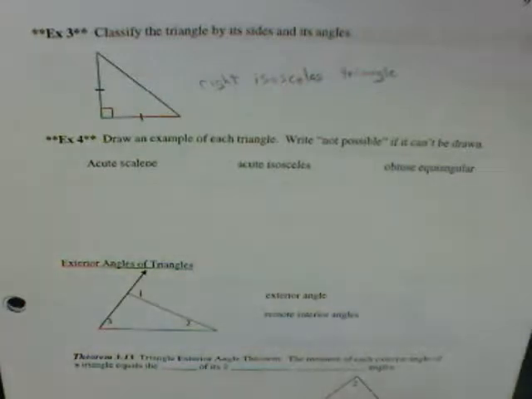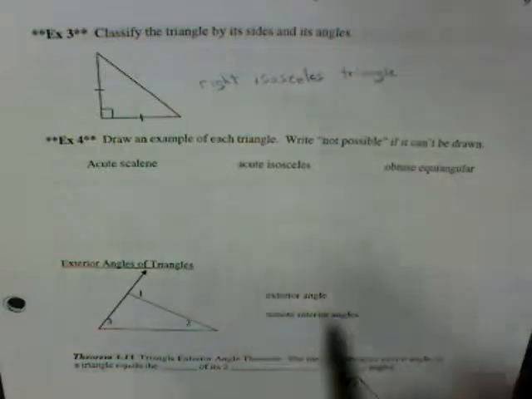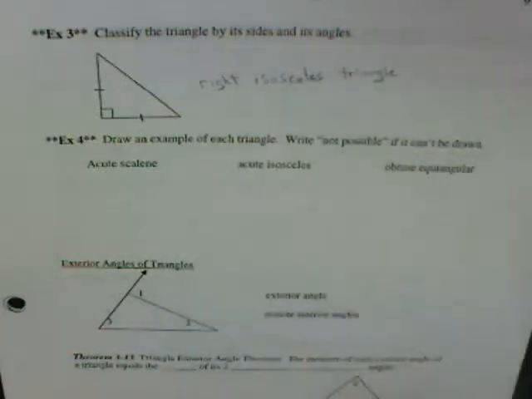Okay? Example 4, I want you to draw an example of each kind of triangle. If it's not possible and it can't be drawn, just write not possible there. So again, we're going to get you to pause the video here and draw an acute scalene triangle right here, an acute isosceles triangle here, an obtuse equiangular triangle here, and if any of them are not possible, just go ahead and write not possible. So you can pause the video now and take care of that.